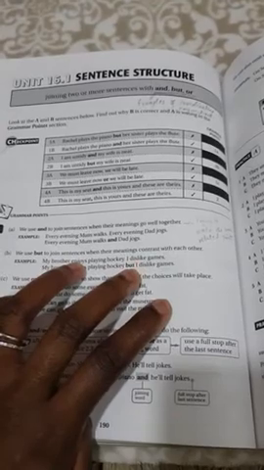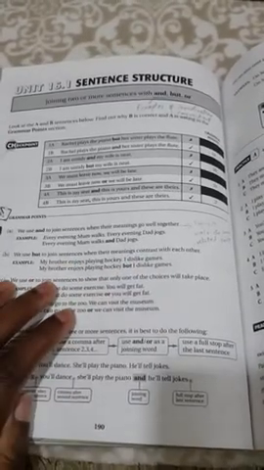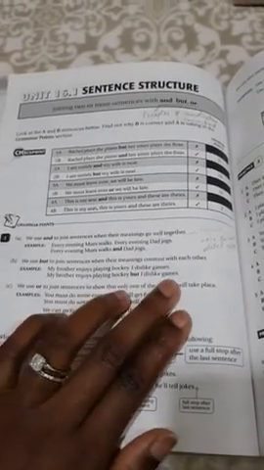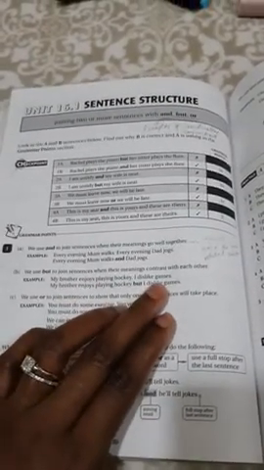Because they're expressing opposite ideas, in this case we use but. My brother enjoys playing hockey, but I dislike games. So enjoy is the opposite of dislike in this context. So when contrasting ideas, we use but.